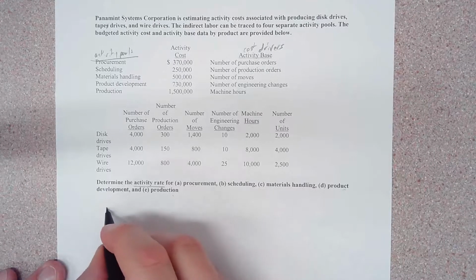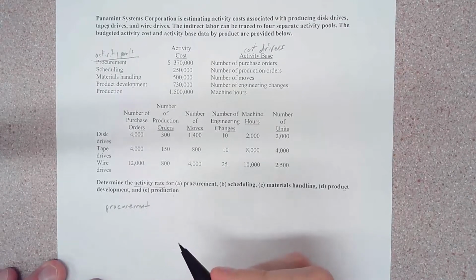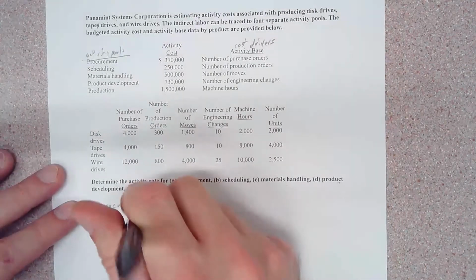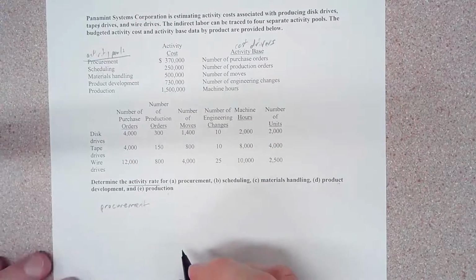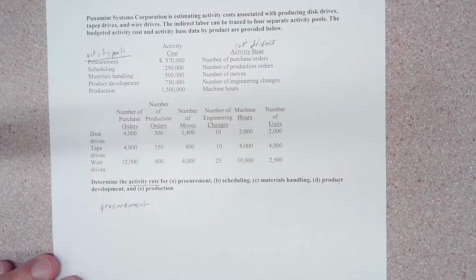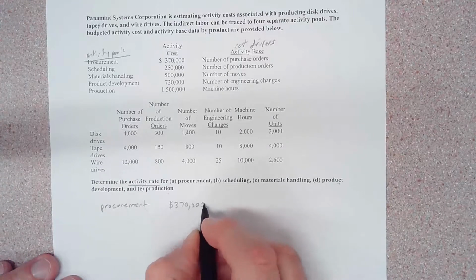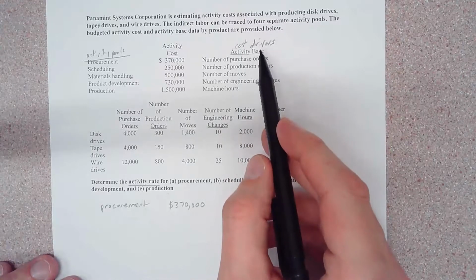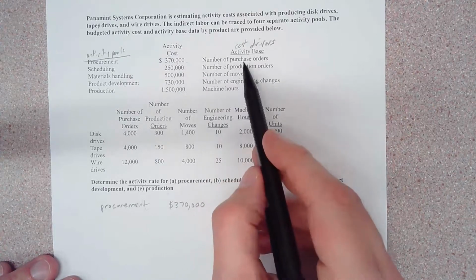The first item is procurement, so we're going to determine a rate for procurement. If we look up here, the activity cost associated with procurement is $370,000, and the cost driver most closely associated with this $370,000 is the number of purchase orders.